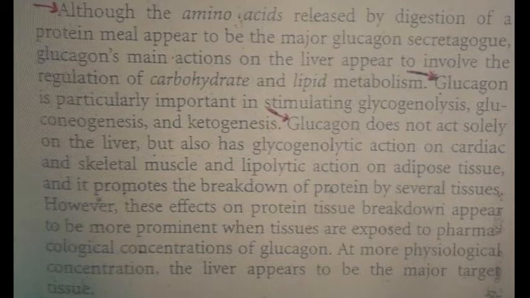Although the amino acids released by digestion of protein may appear to be the major glucagon secretagogue, glucagon's main action on the liver appears to involve the regulation of carbohydrate and lipid metabolism. Glucagon is particularly important in stimulating glycogenolysis, gluconeogenesis, and ketogenesis.